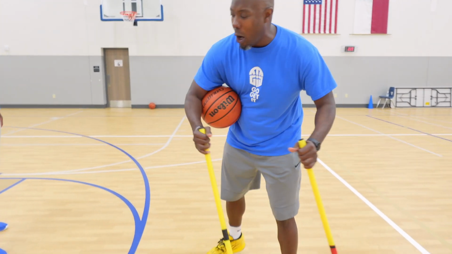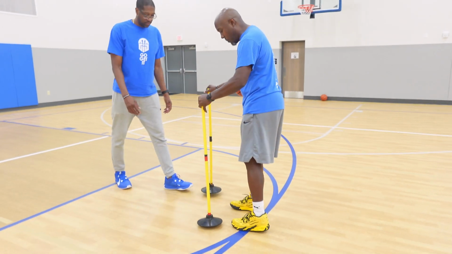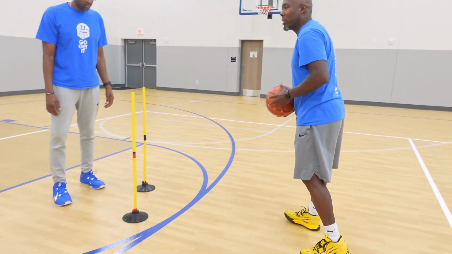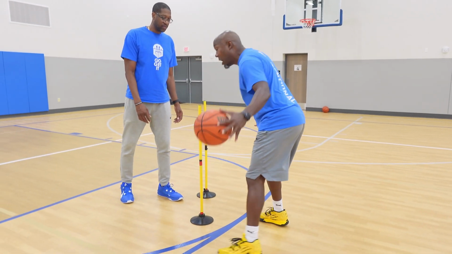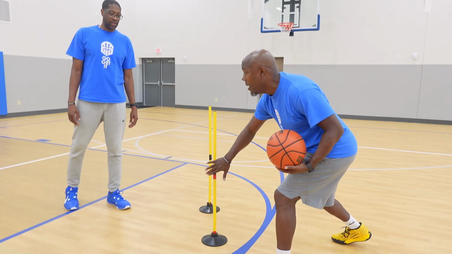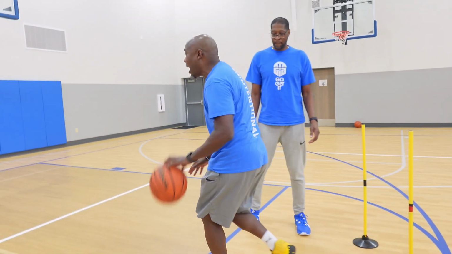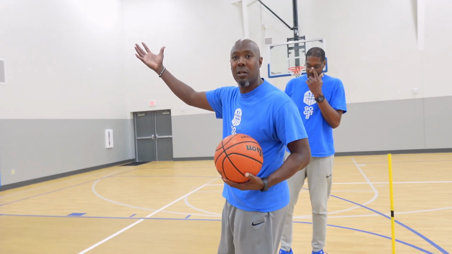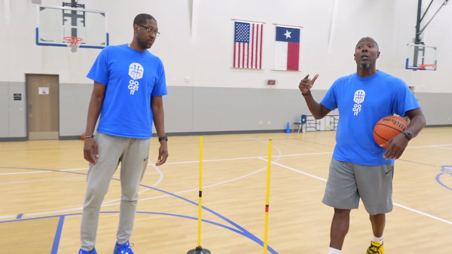So if I'm setting these cones up, a lot of times when I'm working with players, I don't want them to just stay open making moves. I want them to use their offhand to attack at certain levels, to go at the defender, so now they hold them off and they're able to finish. Key thing, coach said it also, use your offhand.